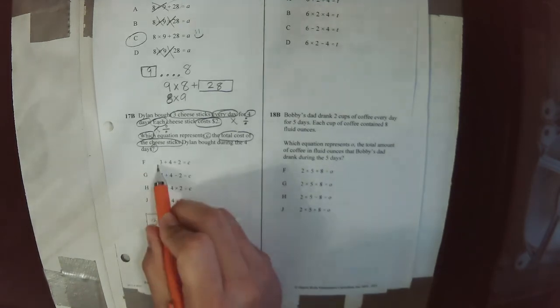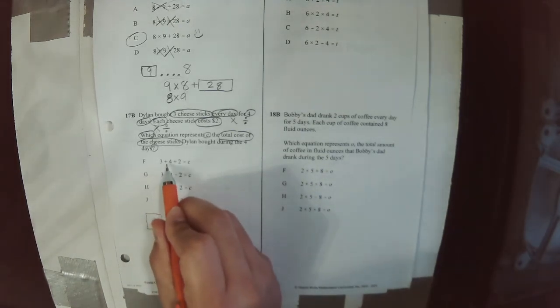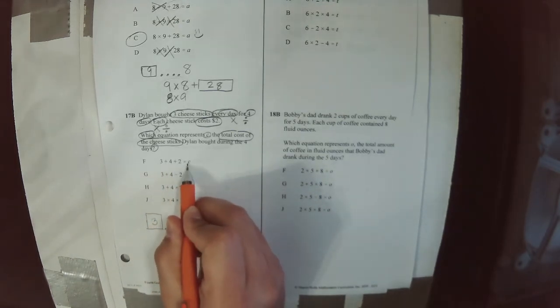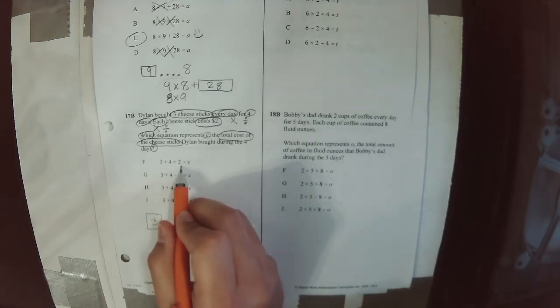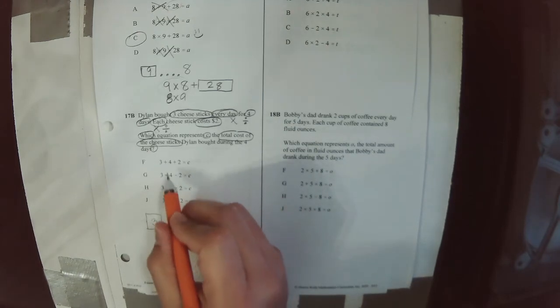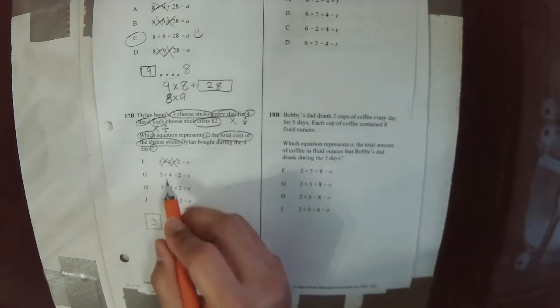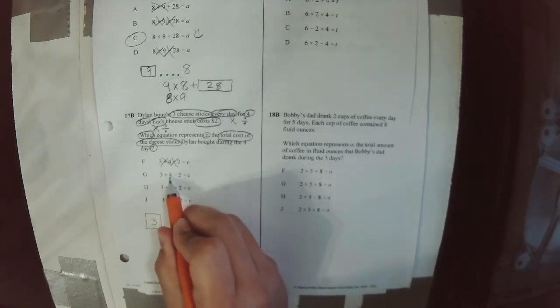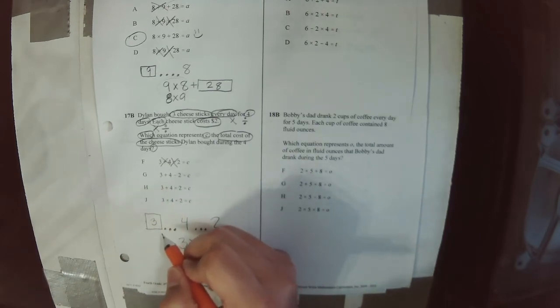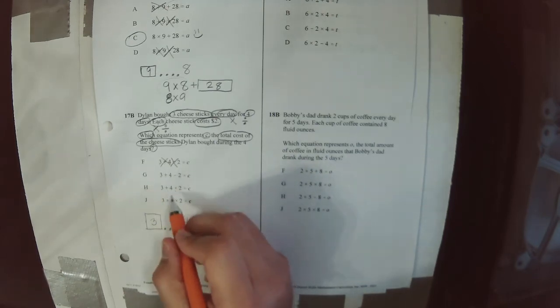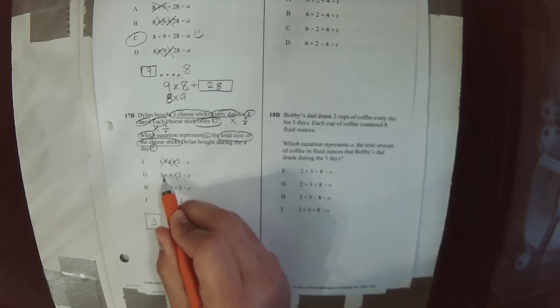So whatever answer choice I pick should only use multiplication. F says 3 plus 4 plus 2. They're trying to make the number bigger, which is what we should do, but they're using the wrong operation. G says 3 plus 4 minus 2. They got the right numbers, but definitely not subtraction. That price is not going to go down.